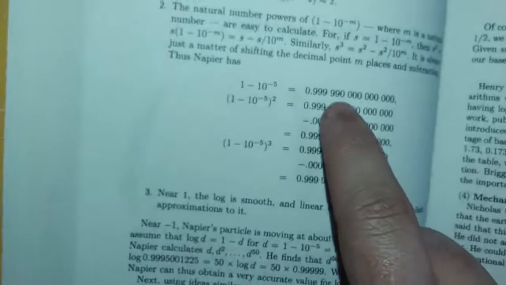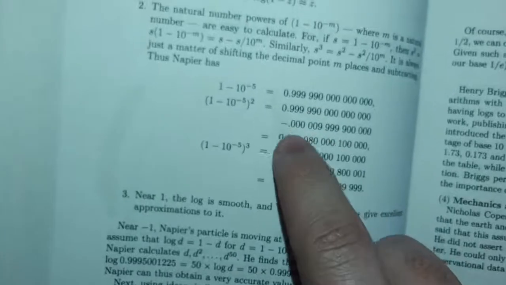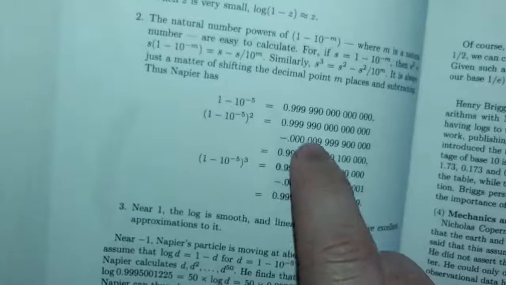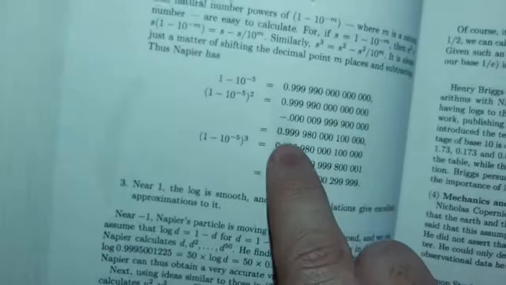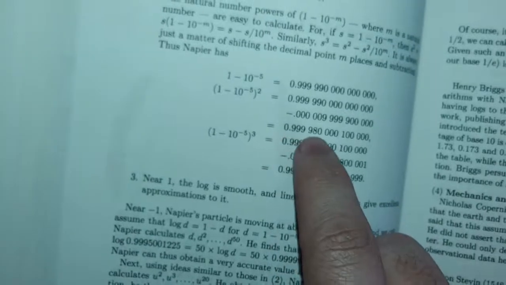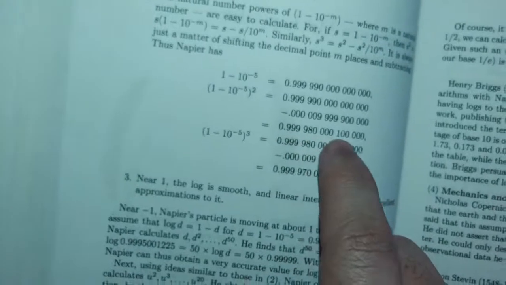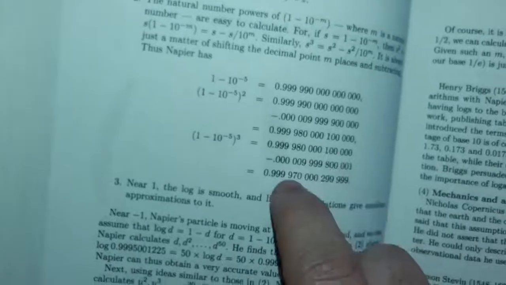This gives me 0.9999800000100, and then nothing but zeros.